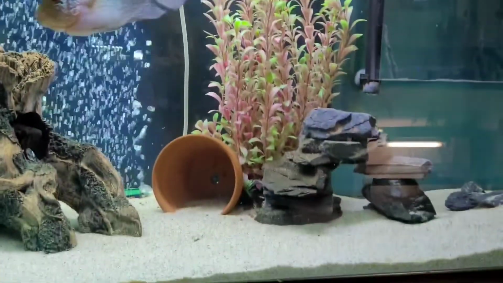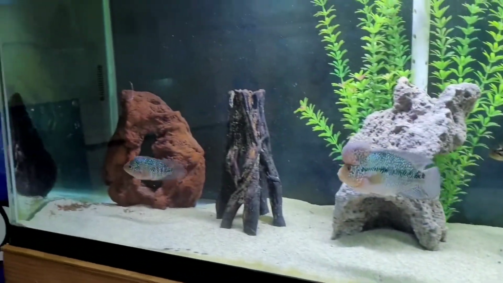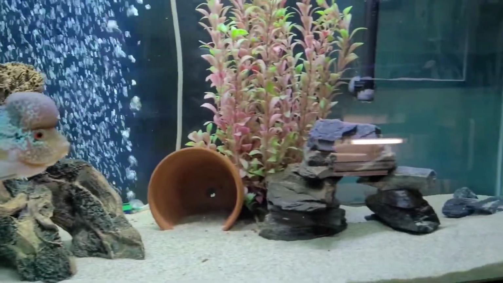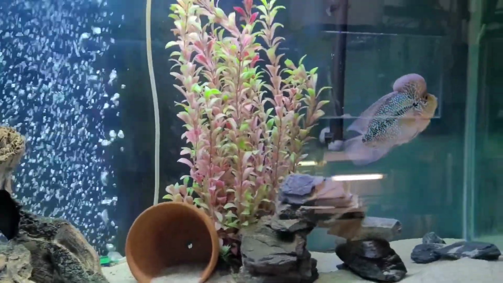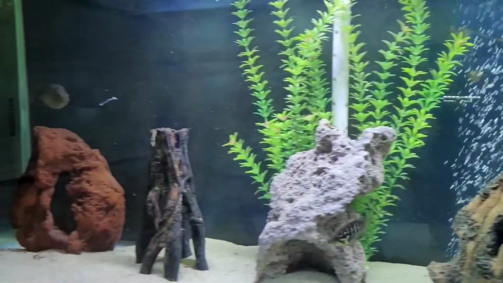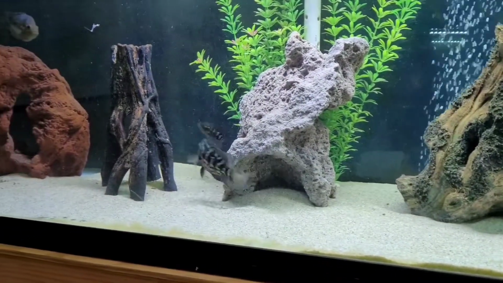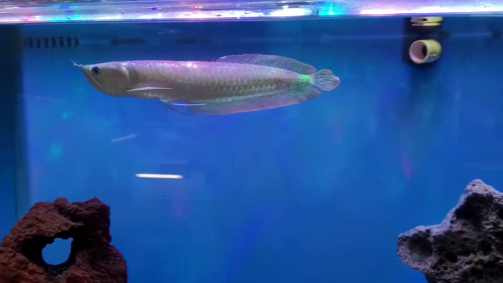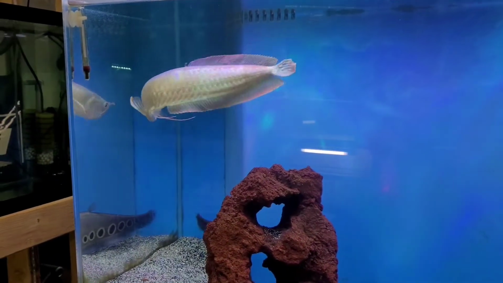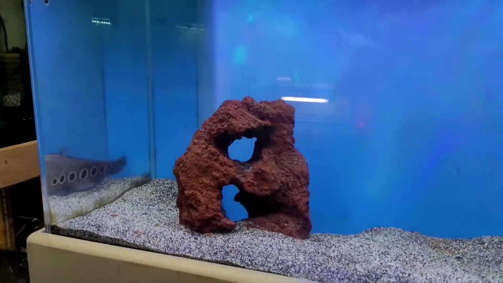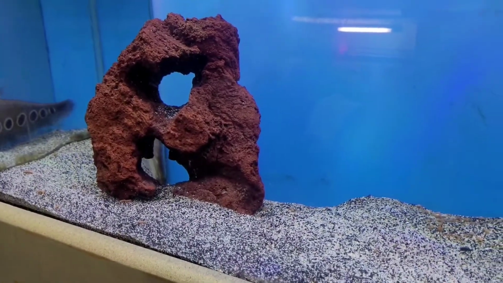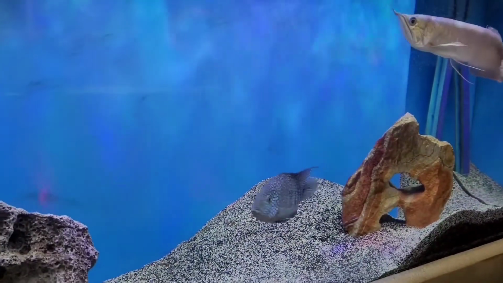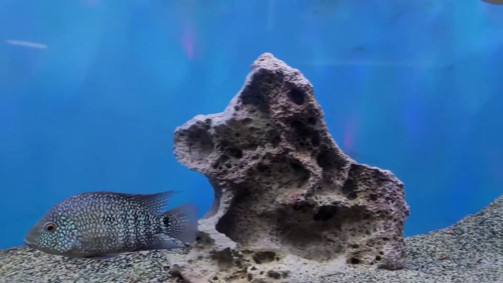This is the tank I want to put them into. A lot bigger, 130 gallon tank, which has 2 flower horns and 2 jaguar cichlids. But to put them in this tank, I am going to need to relocate these guys. So, there they are. I can put the flower horns and the jaguar cichlids in this tank. And here we have the arowana, the clown knife, which is always hiding behind the red lava rock. And we also have the Texas cichlid, which he might not agree with the new habitats. So I might have to move him as well.